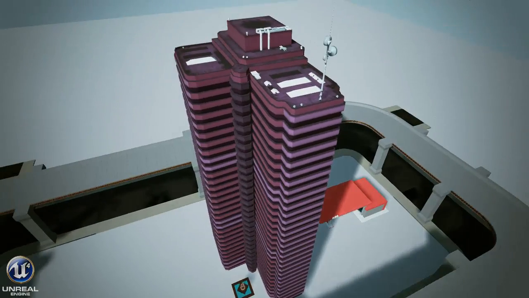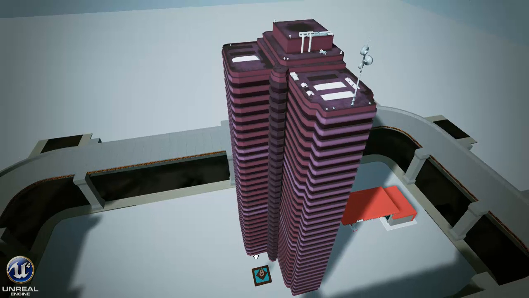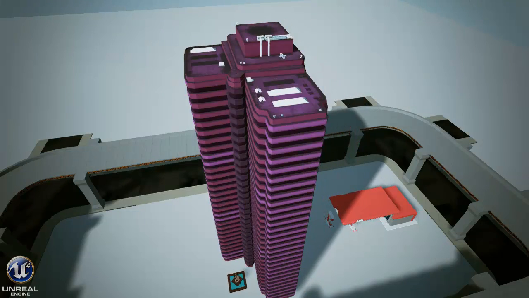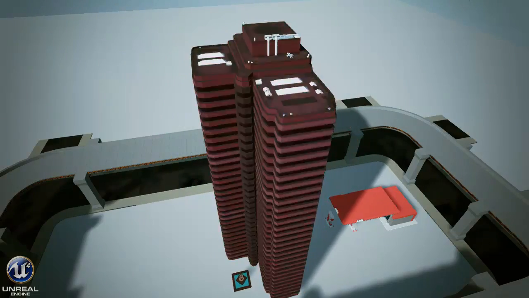Now let's take a look at this building over here. This building is also a blueprint asset. Take a look at the rooftop of this building. There's so many elements on top of this, and again they're all placed using blueprints. And the good thing about this is, if I move this inside the level, they all get randomly generated, and this is also using blueprints.